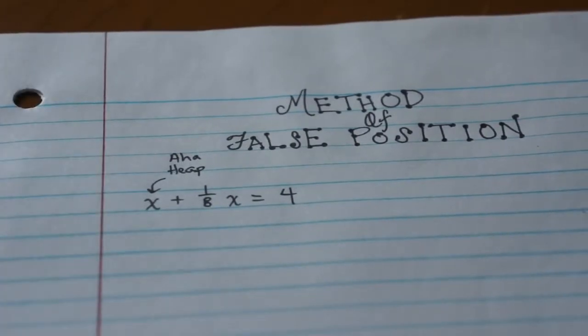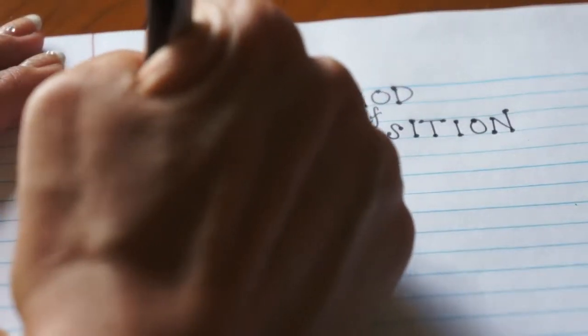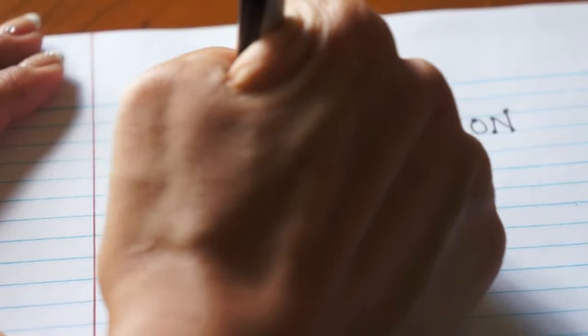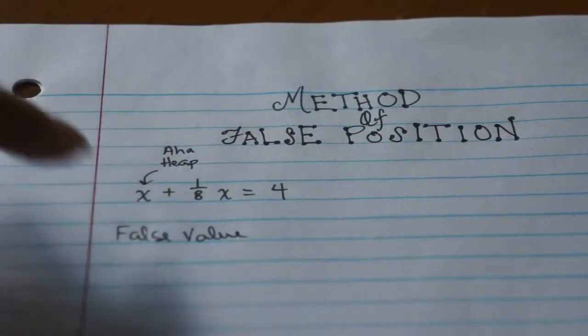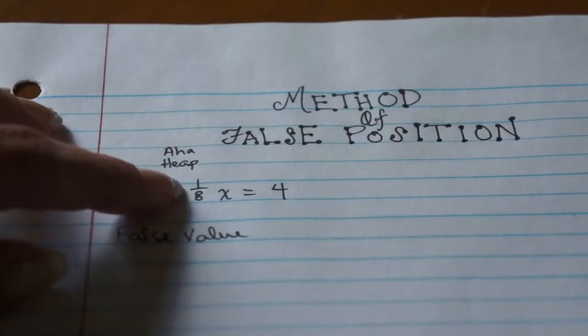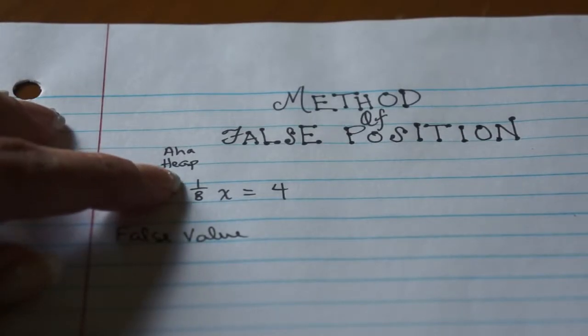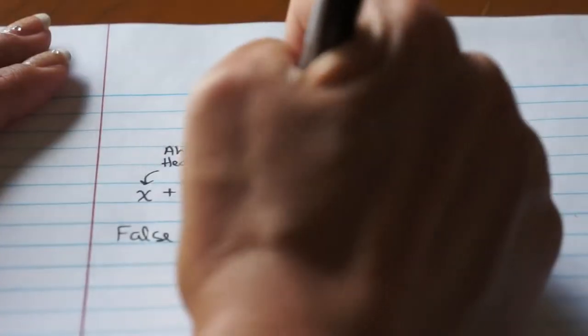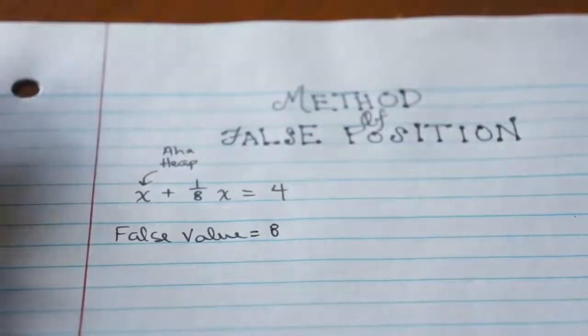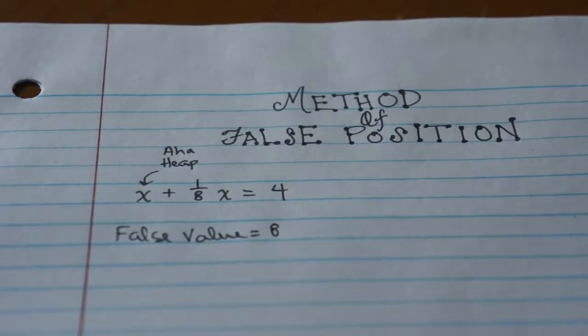They would pick a false value, okay? And the number that they picked they knew would be wrong, but it was just to kind of get them started. And the Egyptians understood these types of unit fractions with the 1 in the numerator, and so they knew that the best false value to pick for this would be an 8. So I'll show you in a second why the 8 works, but that's what they probably would have picked if they knew what they were doing.